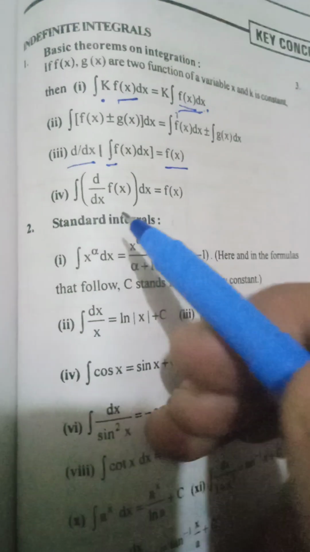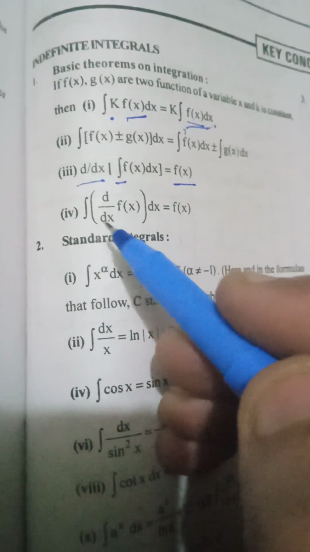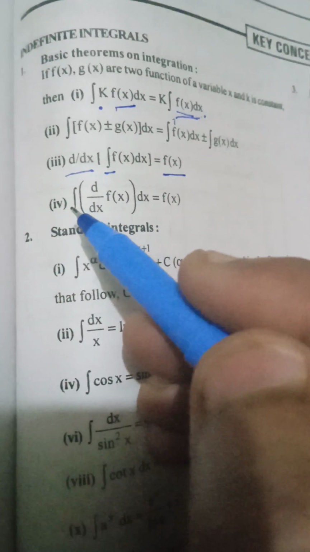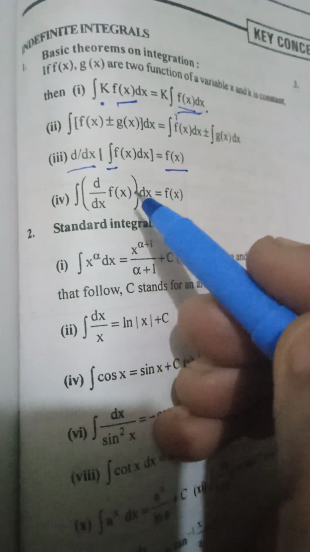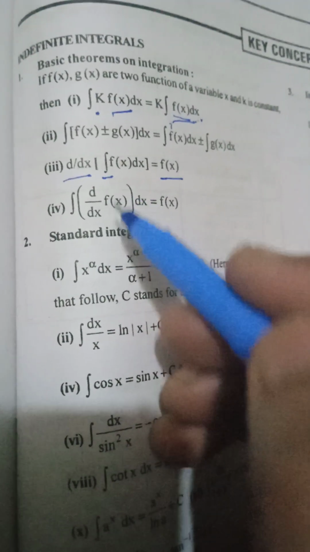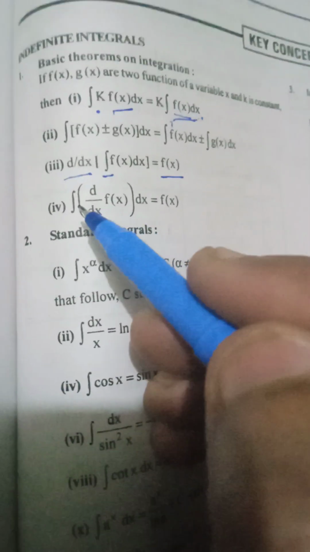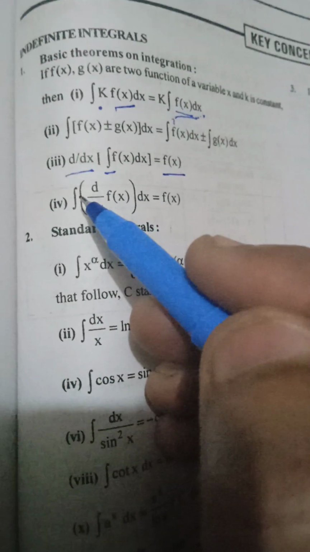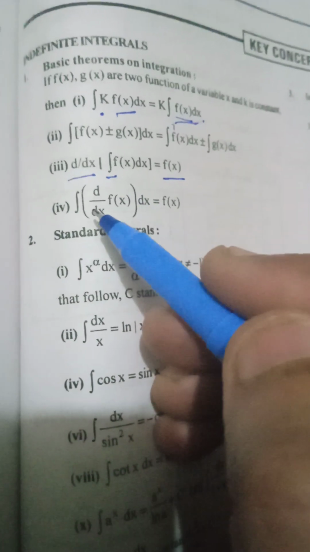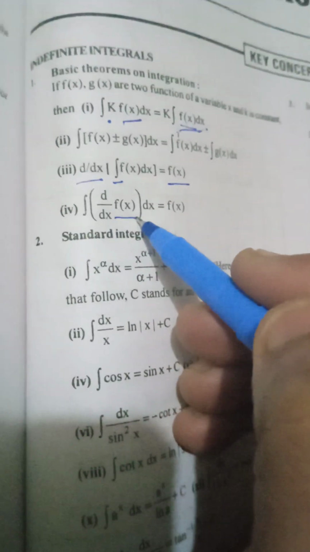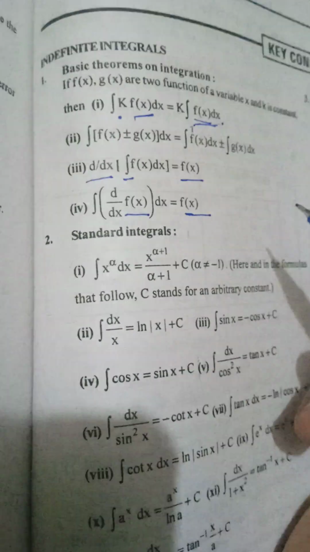In the next, fourth case, we have integration of a function which is already being differentiated. When we take that, the integration sign will neutralize the differentiation sign, and we are left with the function only, which is f(x). So let's move on to some standard integrals.